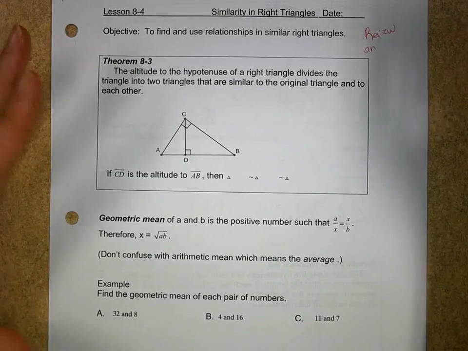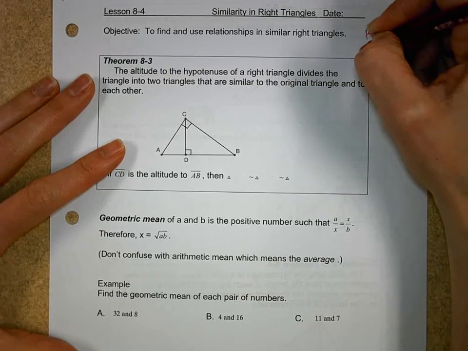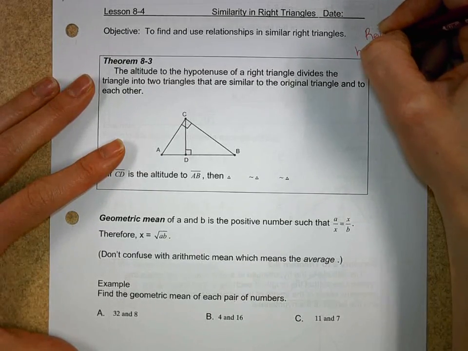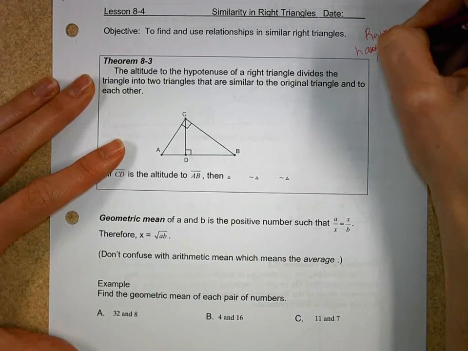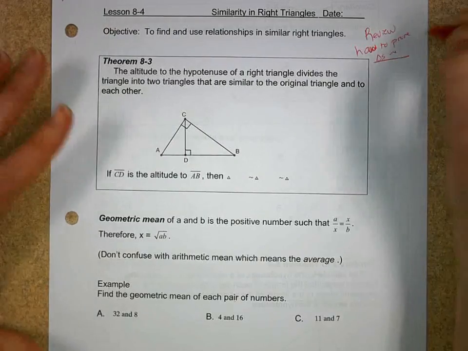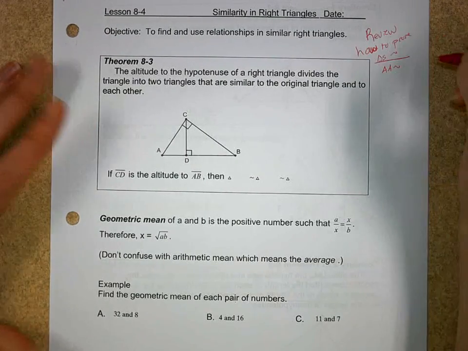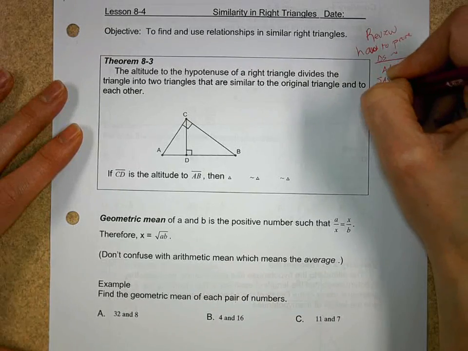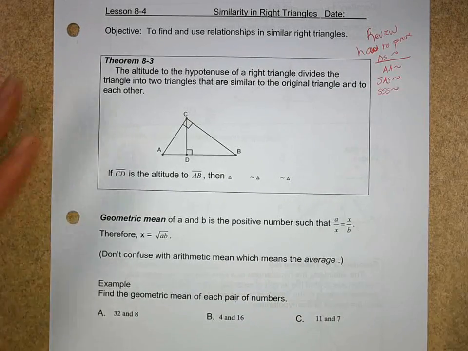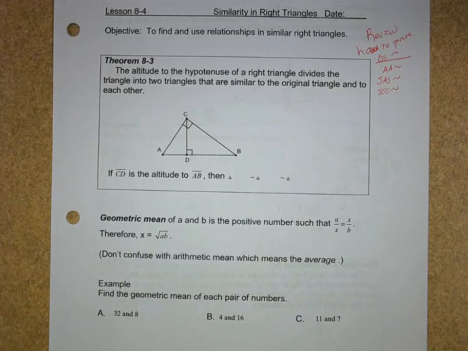So we're going to review how to prove triangles similar. We had three different ways. We had angle-angle similarity, where you showed two pairs of congruent angles. We had side-angle-side similarity and side-side-side similarity. So those were the ways that we had.